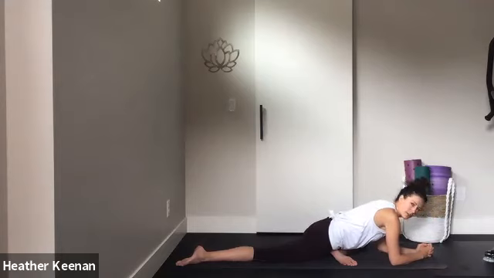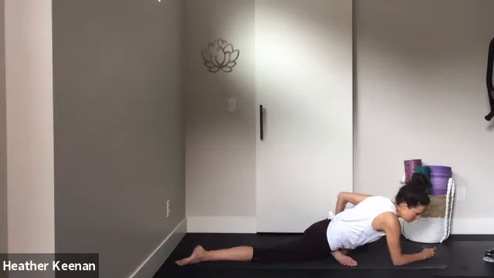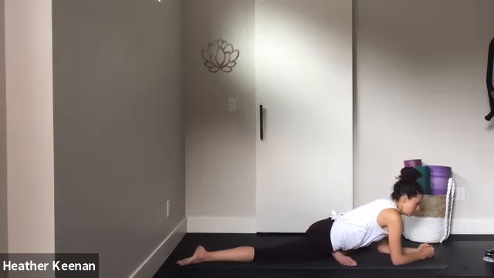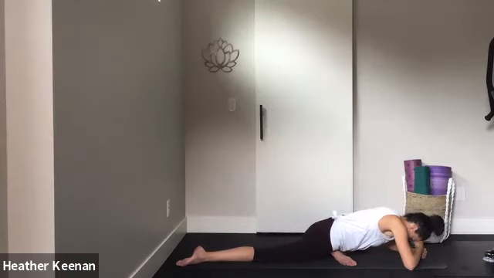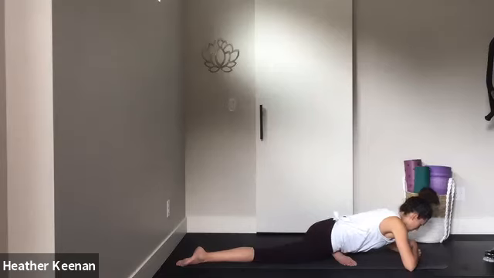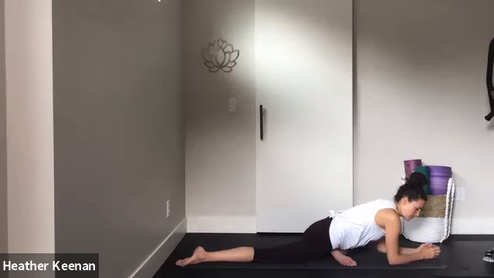Try to notice what sensation you might feel in the body. You might feel a stretch or an opening in that outer left hip, maybe even the right hip flexor, or maybe somewhere else. Try and keep your awareness and your breath centered on those areas. We'll just take about 5 breaths here. Right, bring awareness back to your breath.